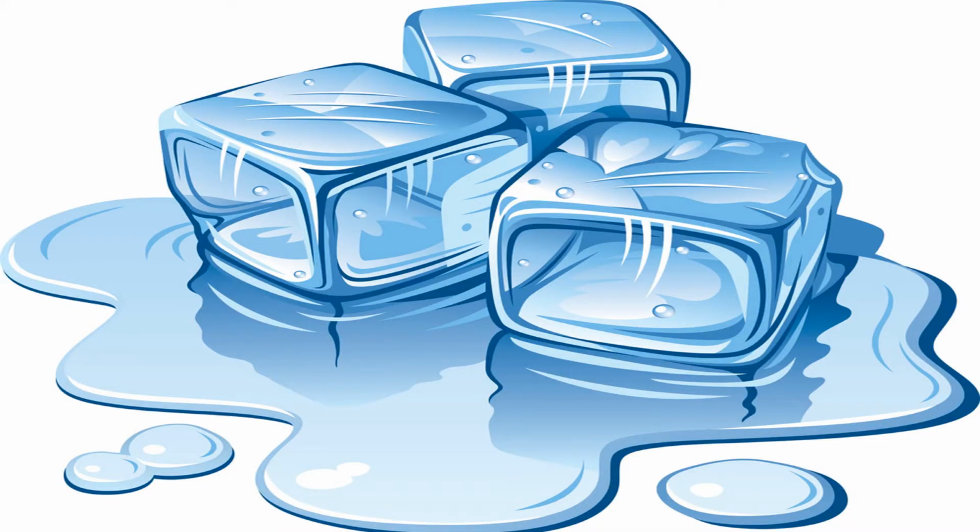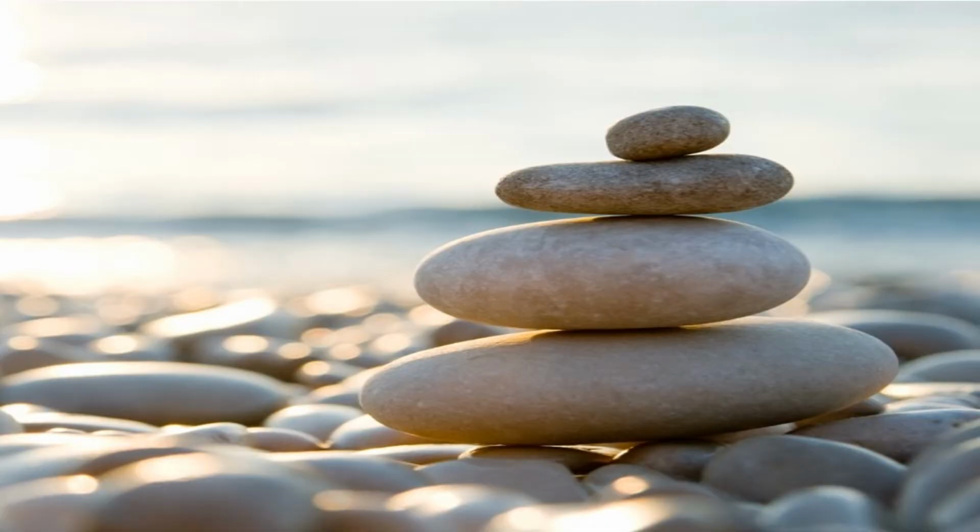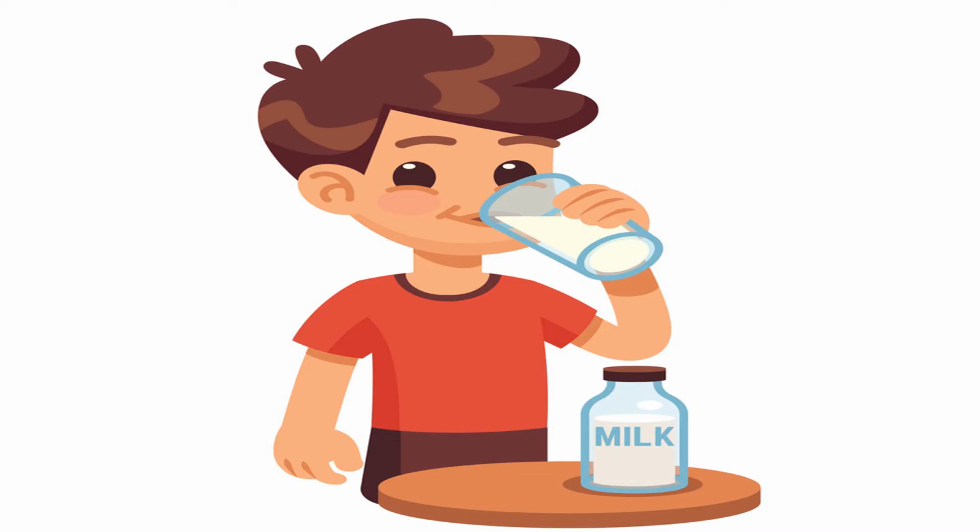Solids have a definite shape as well as mass and volume, and do not conform to the shape of the container in which they are placed. Solids also have a high density, meaning that the particles are tightly packed together.